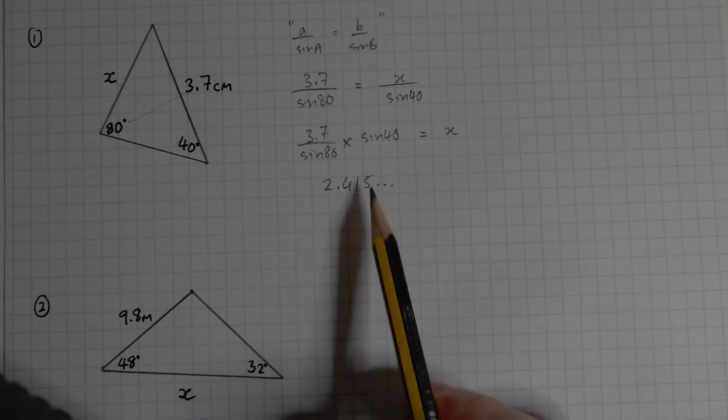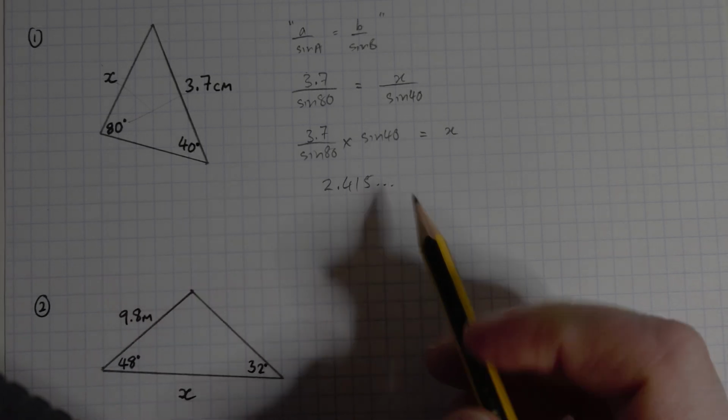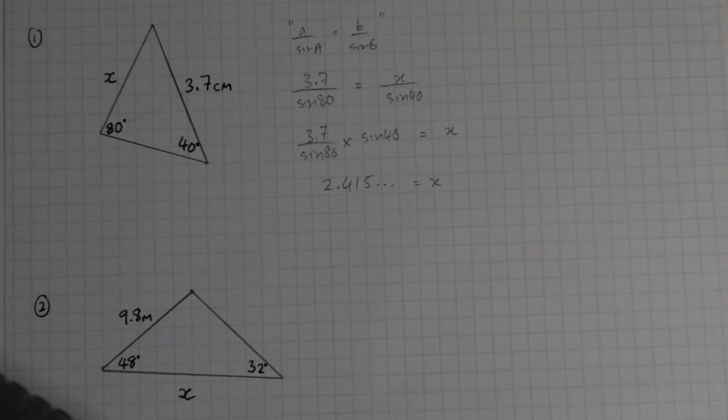It's always a good idea to put the full thing from the calculator, or at least the first few digits from the calculator, until you round it. I haven't specified. In fact, for the whole of this video, I'll do 3 significant figures. Make sure you get the units right as well.